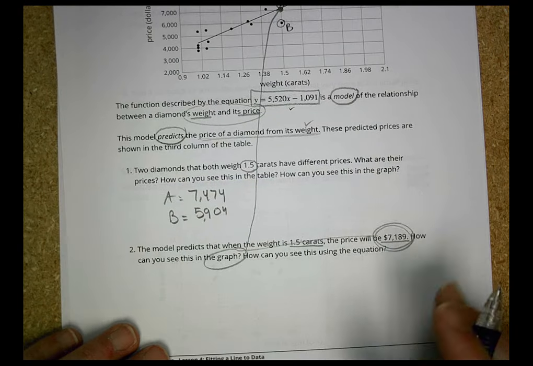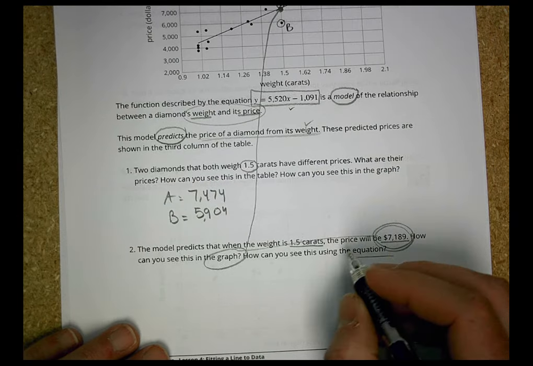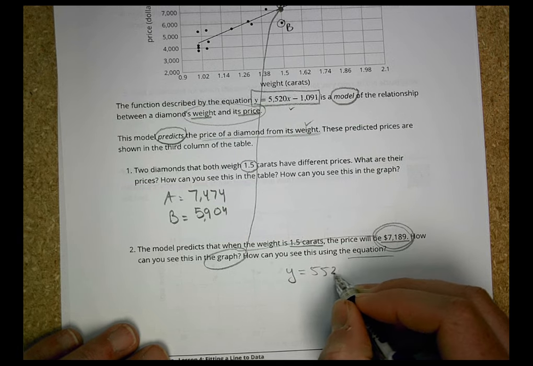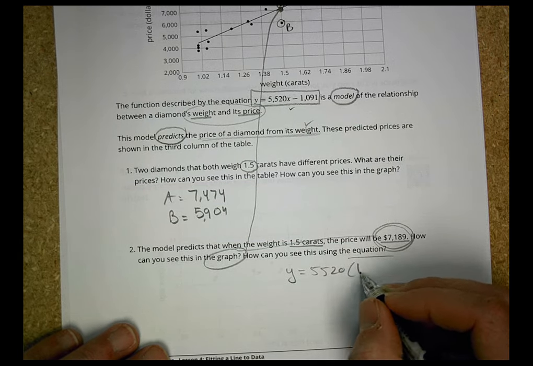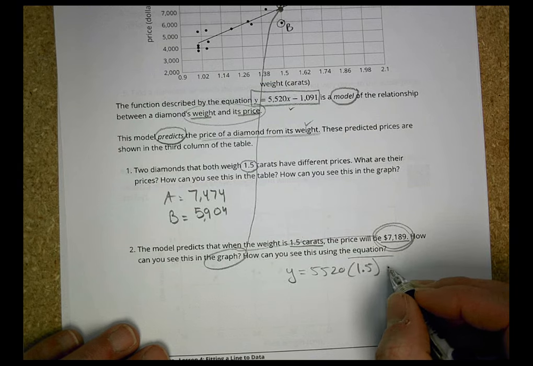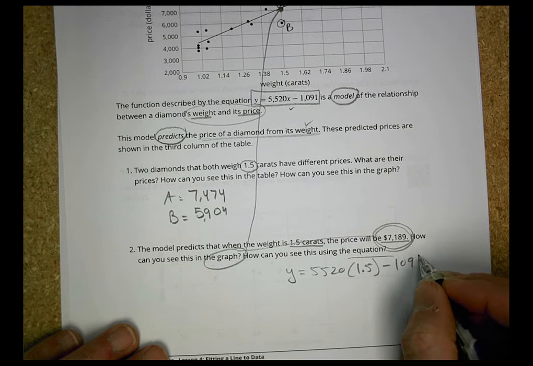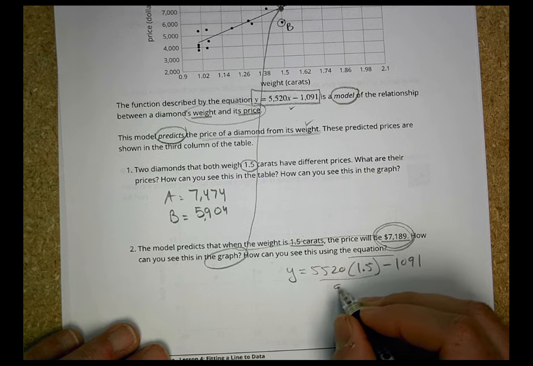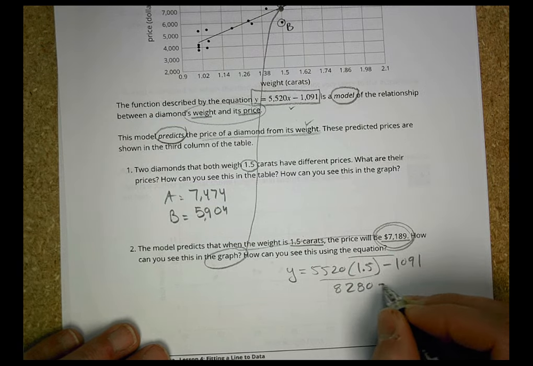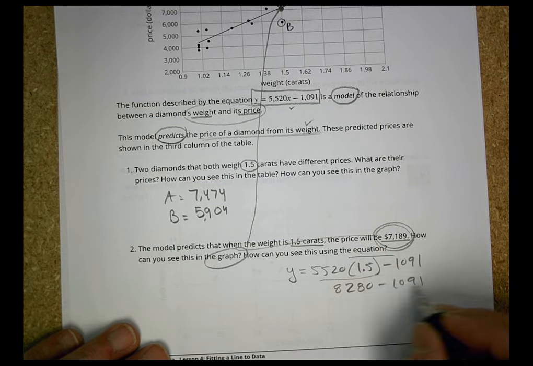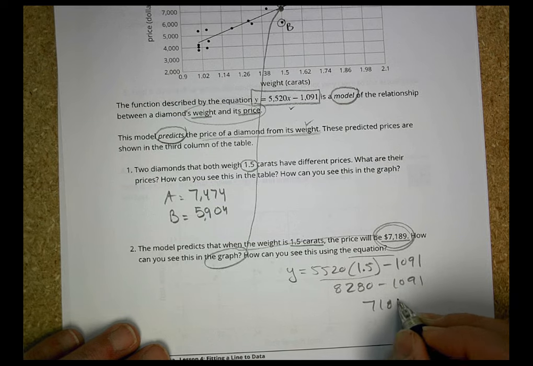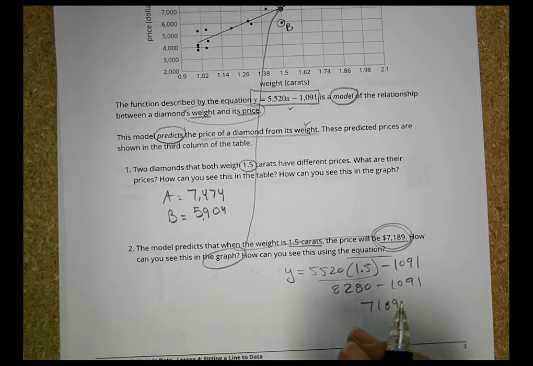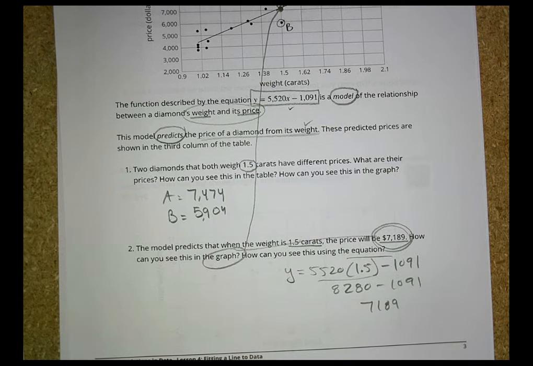In terms of the equation, we can also say that y equals 5,520, and then we put 1.5 as the weight value of x, minus 1,091. So when you work that out, what do you end up with? This becomes 8,280 minus 1,091. When you subtract there, we end up with 7,189. So that's how the equation also shows you that same information. All right, kind of handy.